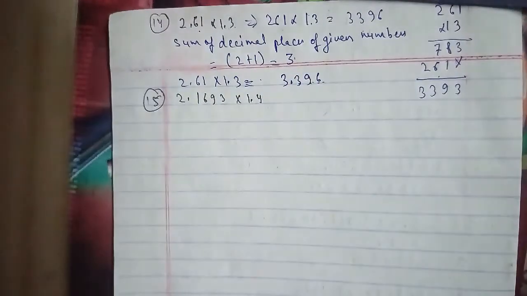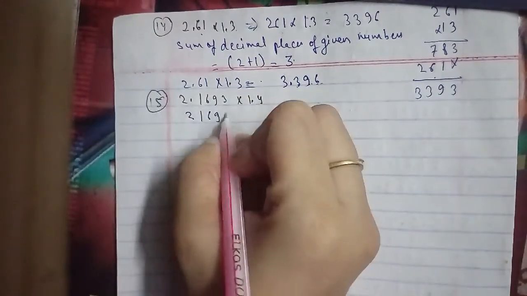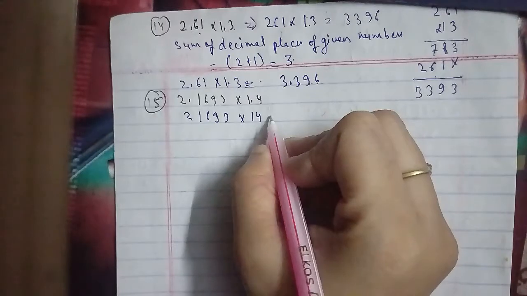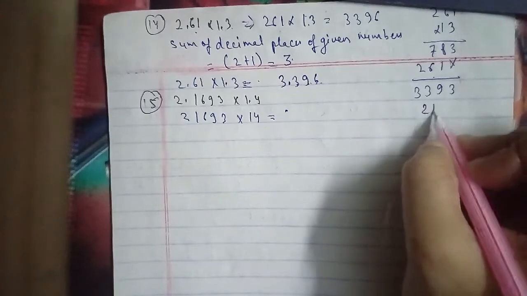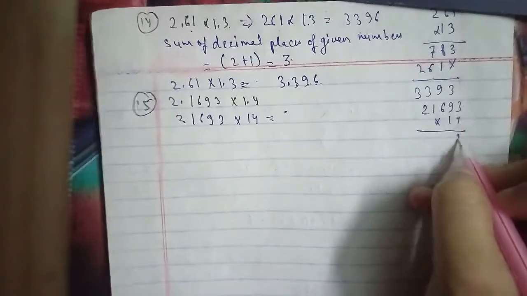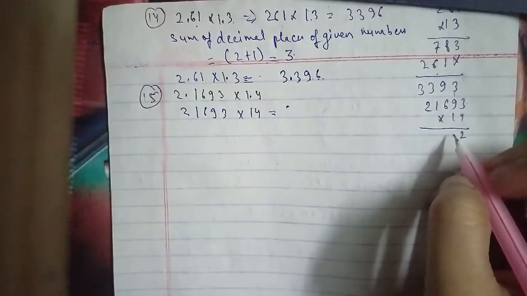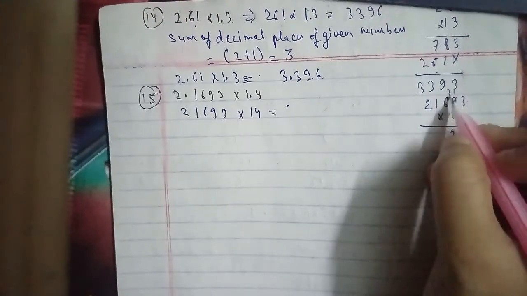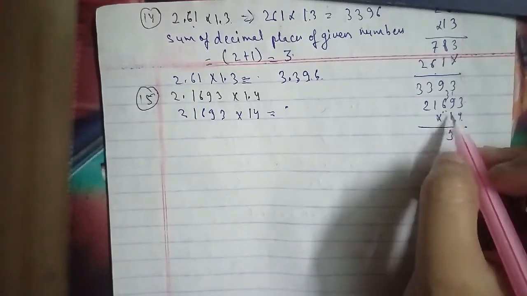So we'll remove the decimals: 21693 into 14. We multiply 21693 by 14. 4 threes are 12, 2 and 1 carry. 4 nines are 36 plus 1, 37, 7 and 3 carry. 4 sixes are 24, and 24 plus 3 is 27, 7 and 2 carry. 4 ones are 4 plus 2, 6, and 4 twos are 8.